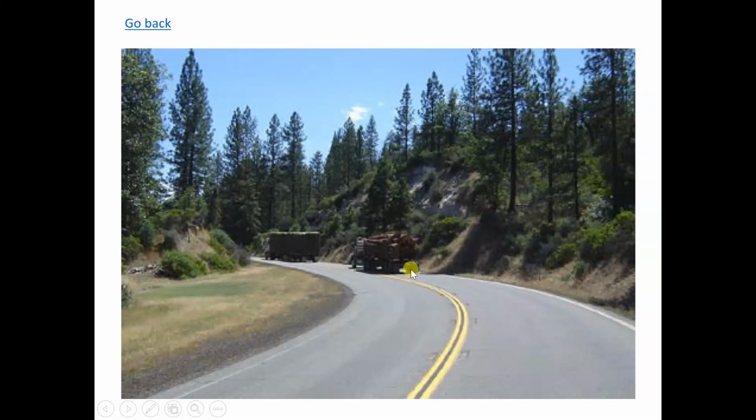But if the slope is too long, they will slow down. They might be crawling up the hill, and then if there's snow, all the vehicles will be stuck behind, you cannot overtake going up the hill, and it causes a traffic jam.